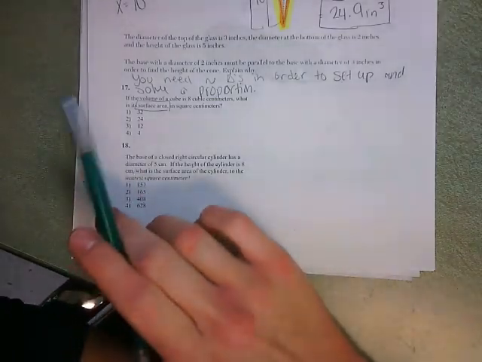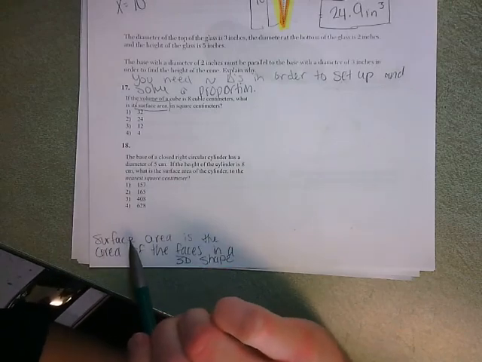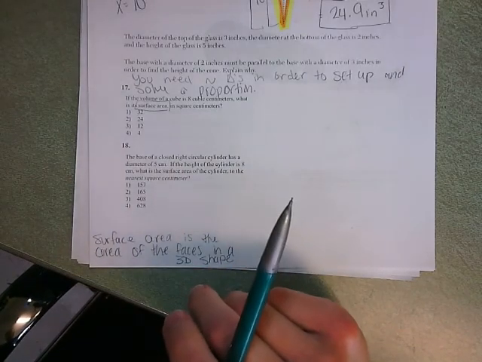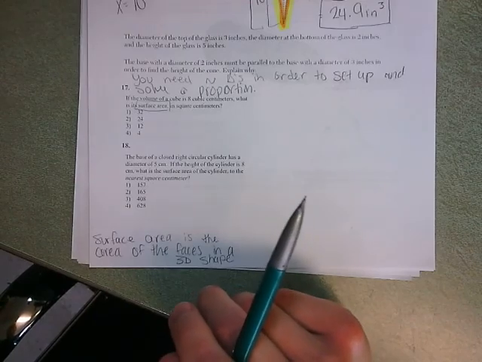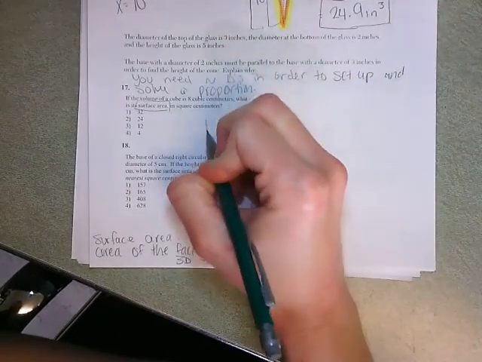So let's talk about 17. If the volume of a cube is 8 cubic centimeters, what is its surface area in square centimeters? All right, so first of all, we need to find the length, we need to find the height, and we need to find the width.